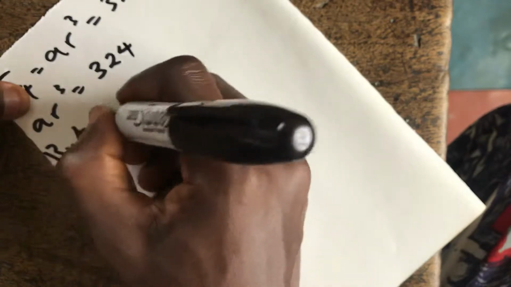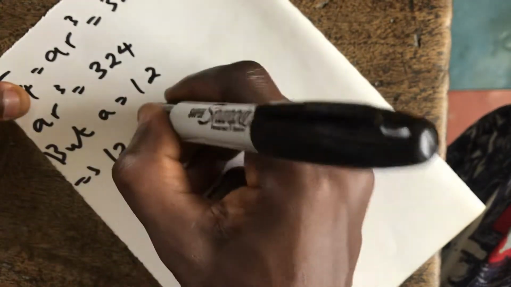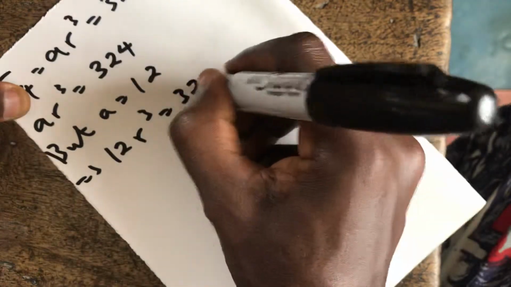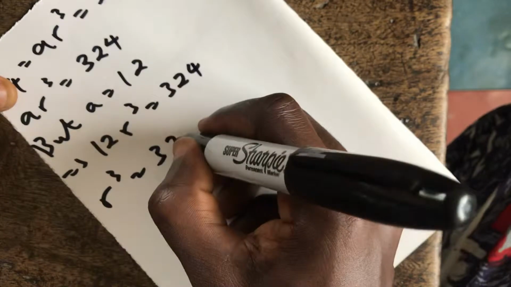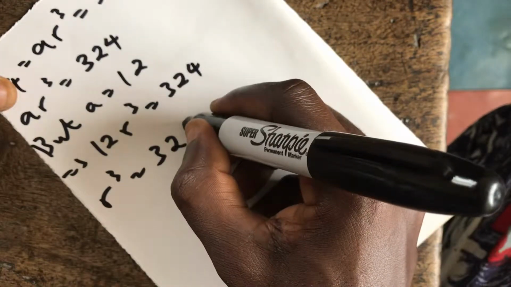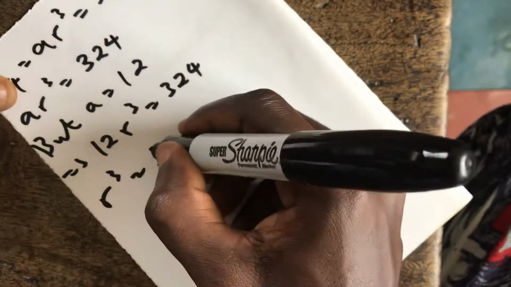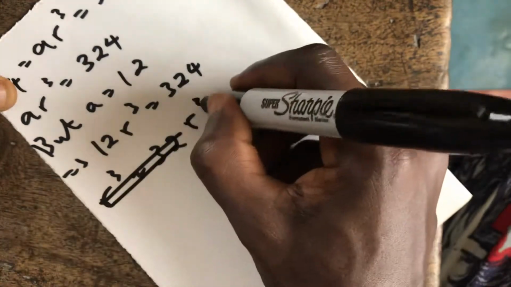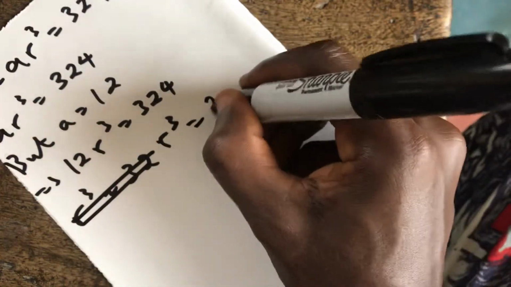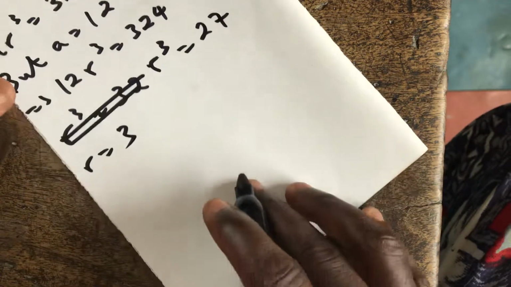But a is 12, so 12r cubed is 324, and that means r cubed is 27. 324 divided by 12 is 27. r cubed equals 27, and r is 3.